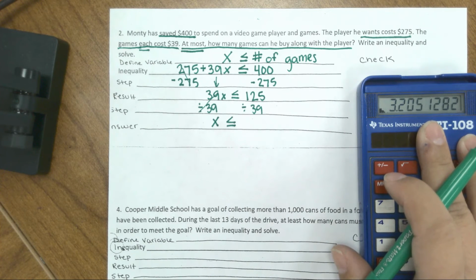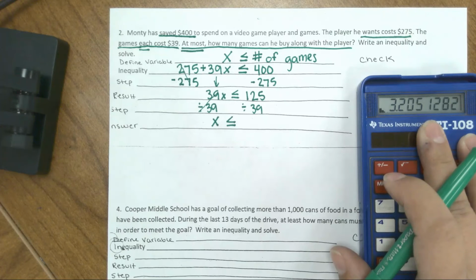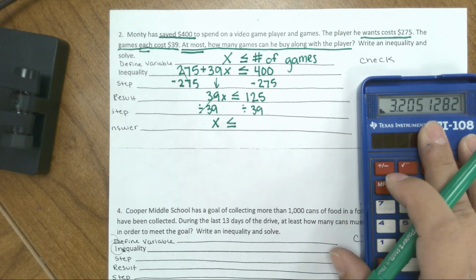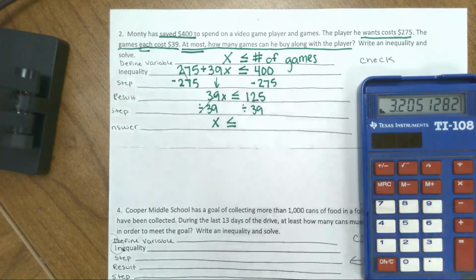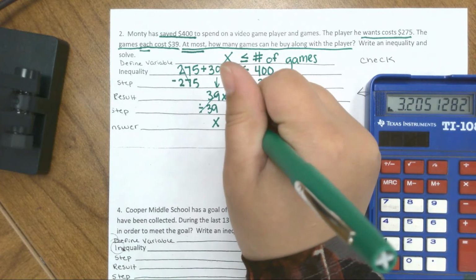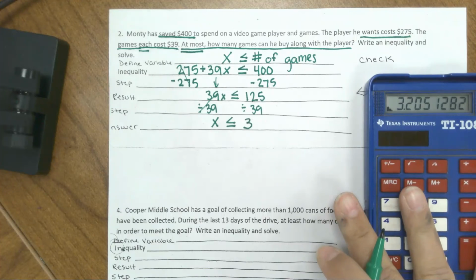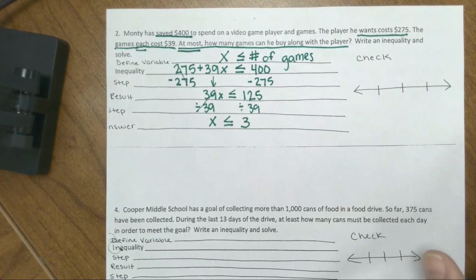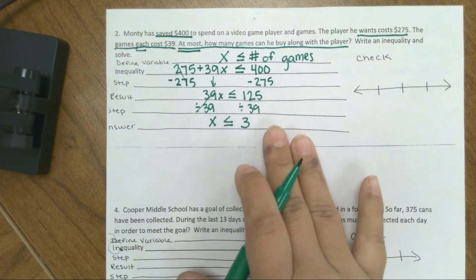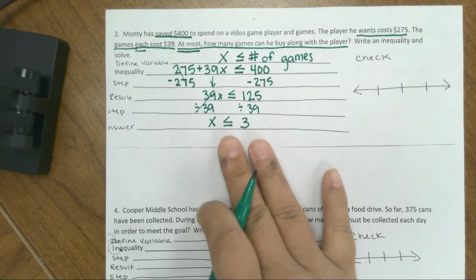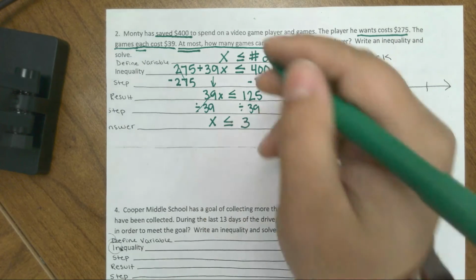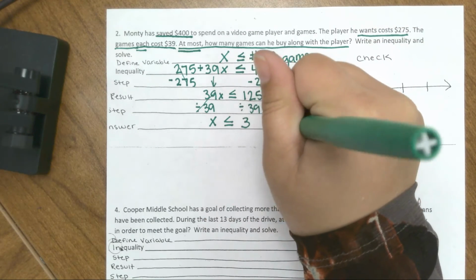Okay, so let's think about this. 3.2. We're dealing with buying video games. You're not going to buy 3.2 of a video game. You can't round up to 4 because you don't have enough money for 4. So we have to round down in this scenario. So x has to be less than or equal to 3. One thing that I did not do on the last problem that I need to go back and do after this is, don't forget to label your answer. x is less than or equal to 3 what? Well, 3 games.